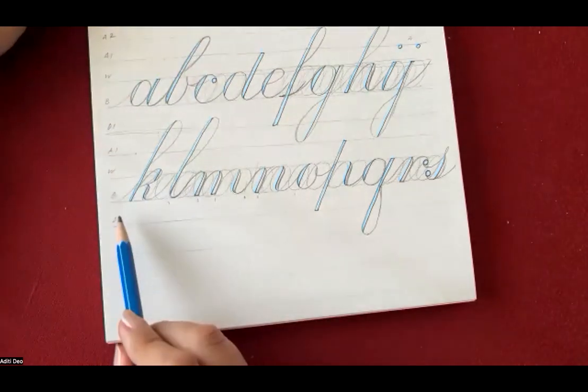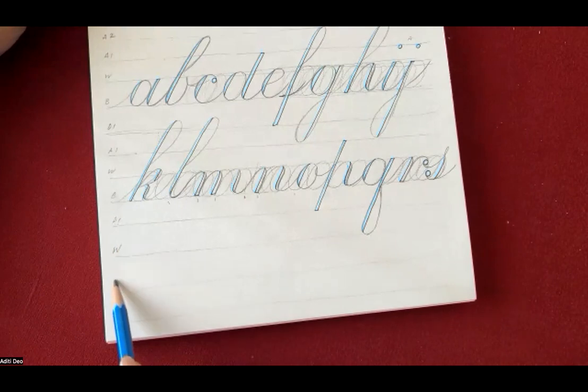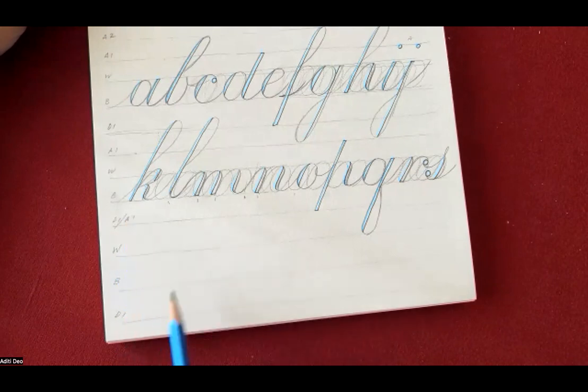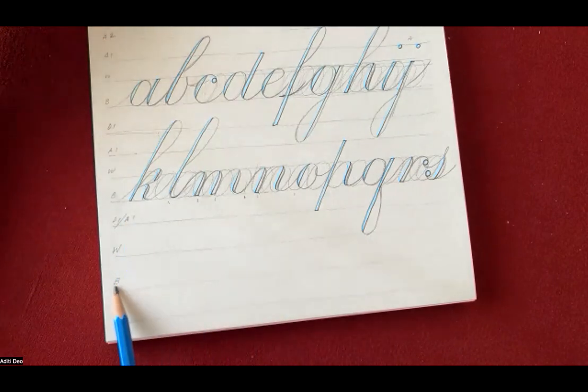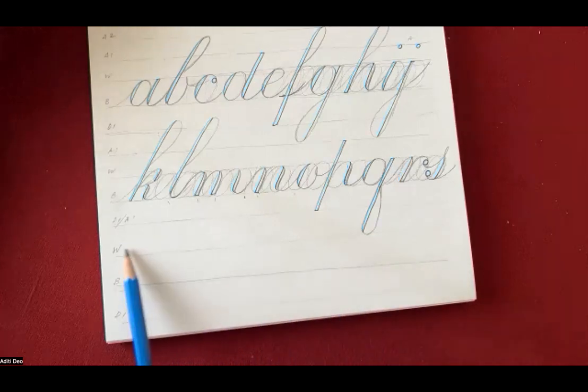Okay, now this D1 is going to become my A1, waistline, baseline, and descender one. Let me straighten this line a little bit. Everything is looking very messy.